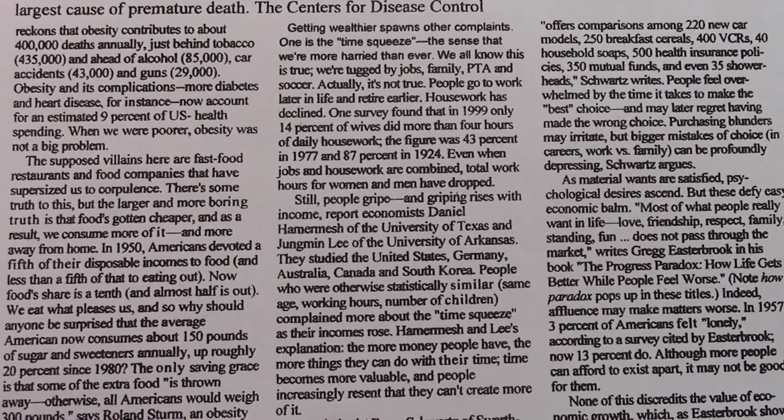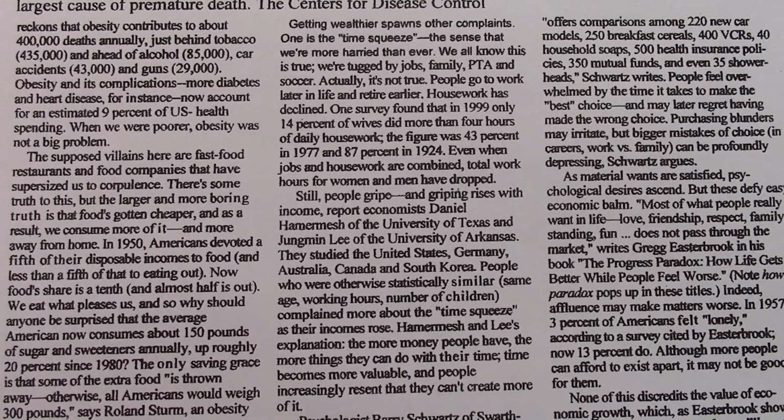Is this the same thing we're talking about? Getting wealthier spawns other complaints. Oh, wait a minute. Other complaints. I think we're done with the obesity problem. So by reading these topic sentences, underlining them, we're ready to go. What else is there? One, do you see that word one? That means there are going to be more than one. One is what's called time squeeze.